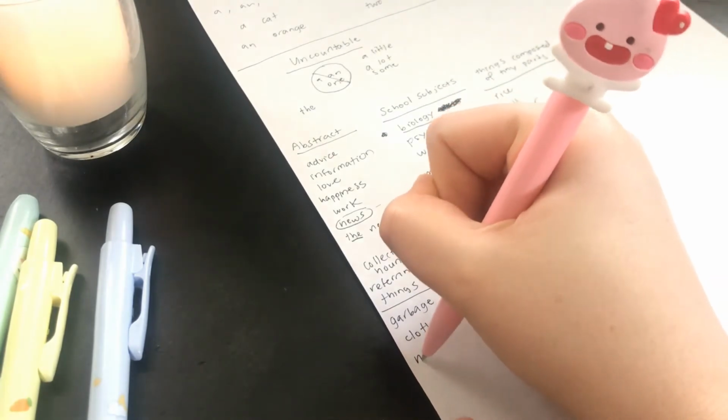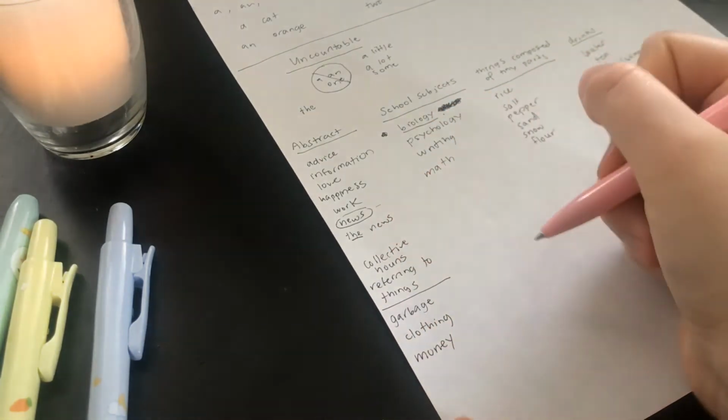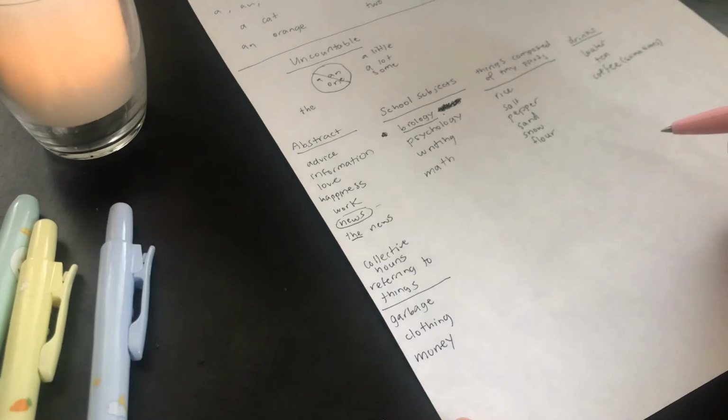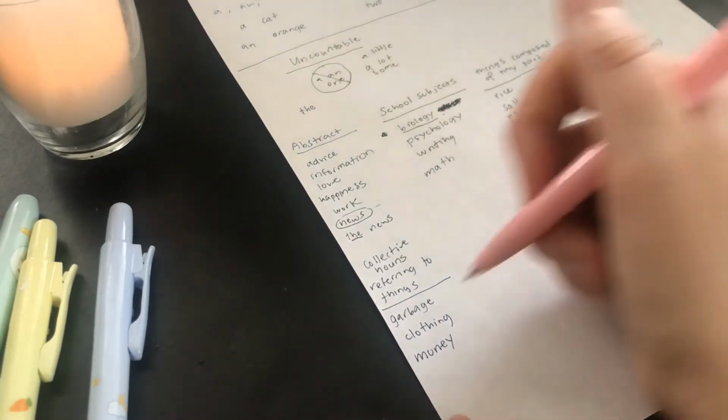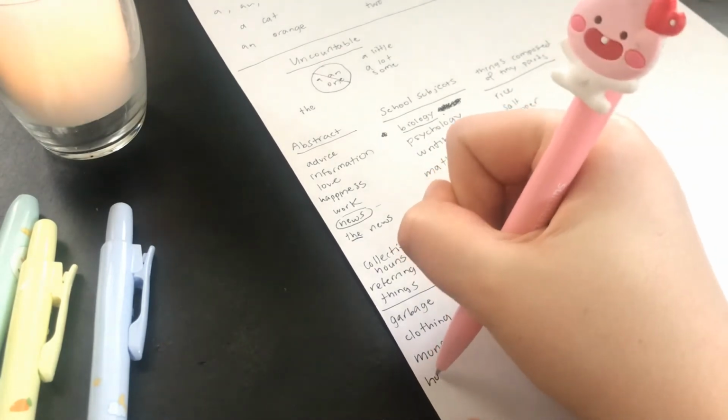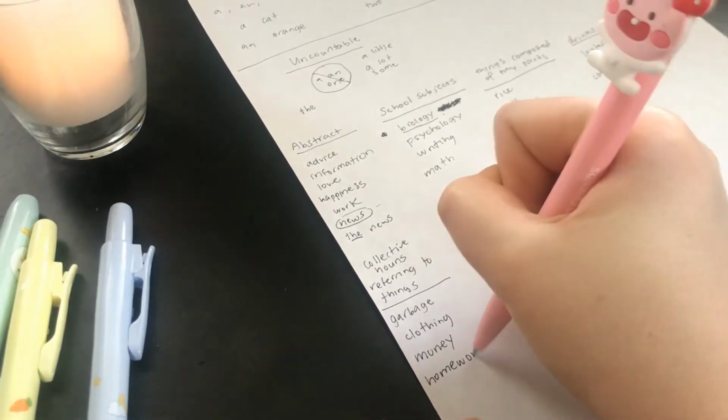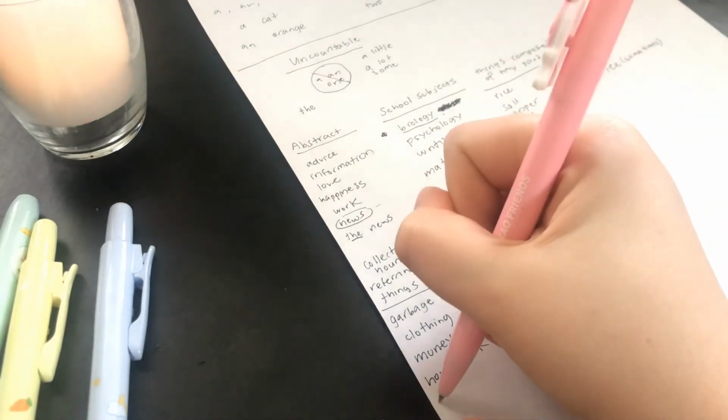Let's see. Money. Talked about that before, so now you can say I have $1. But you don't say I have a money, you say I have some money. Homework. Makeup.